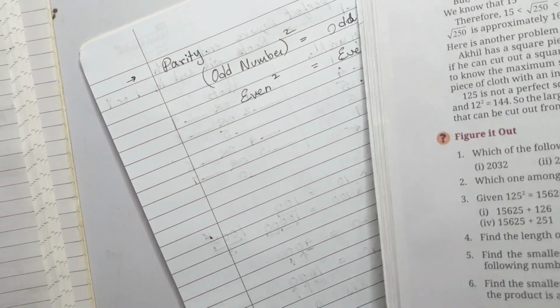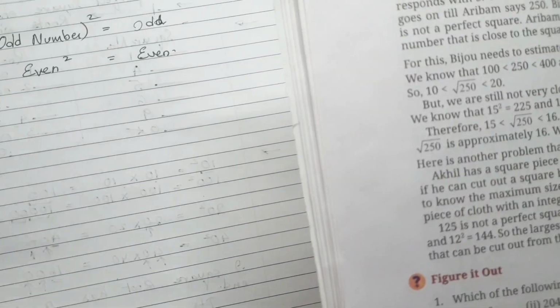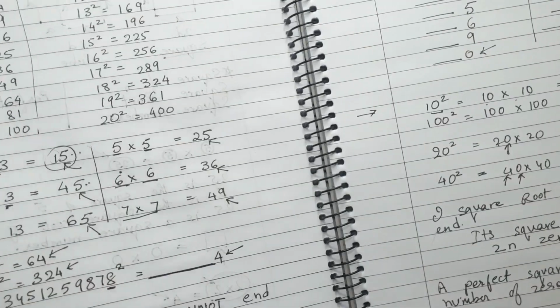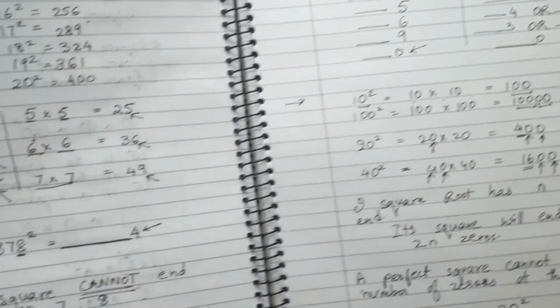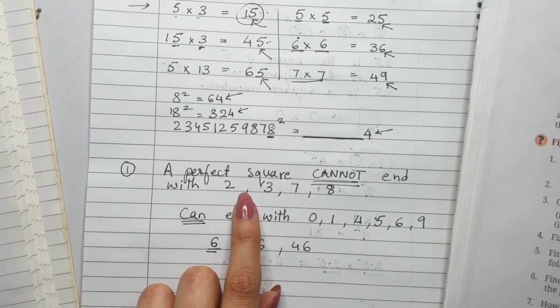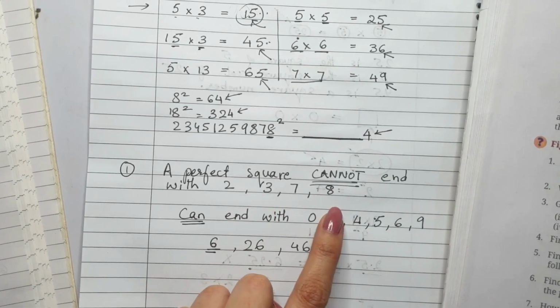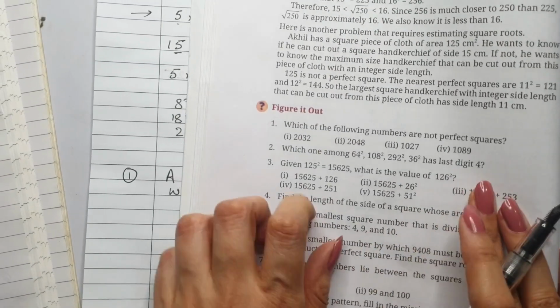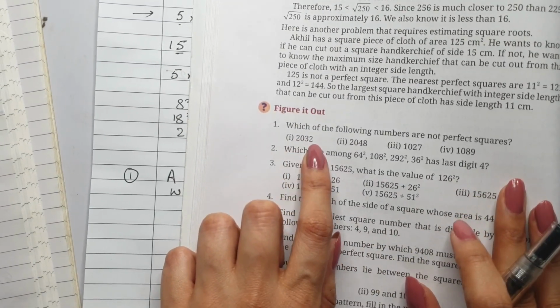Now when we go back and we look at our properties, one of the first properties that we saw was that a perfect square cannot end with 2, 3, 7, 8, right? Now, let's look at this. The first number is 2032.